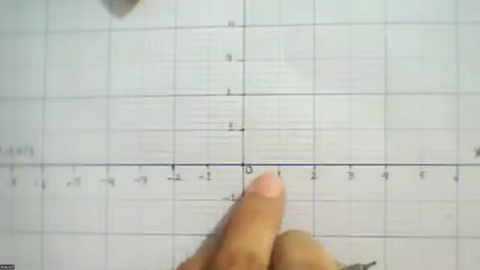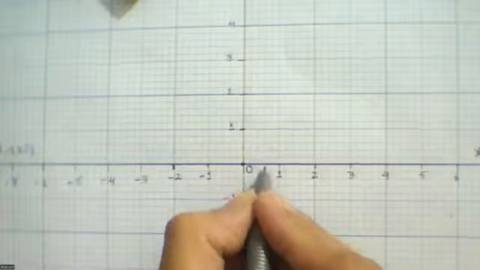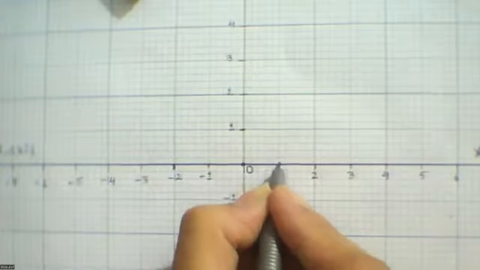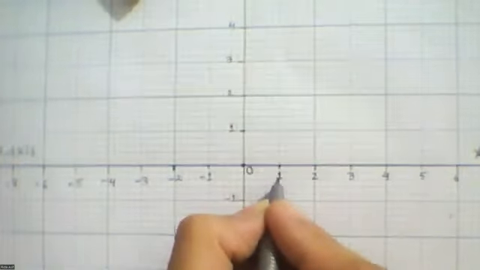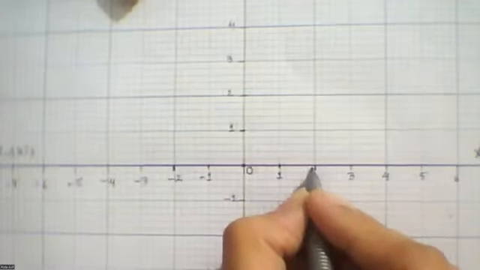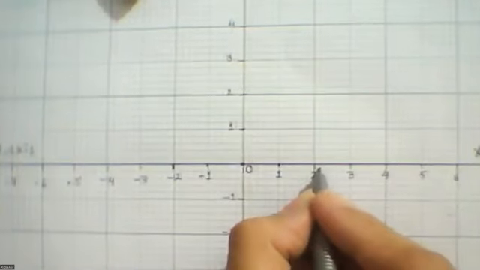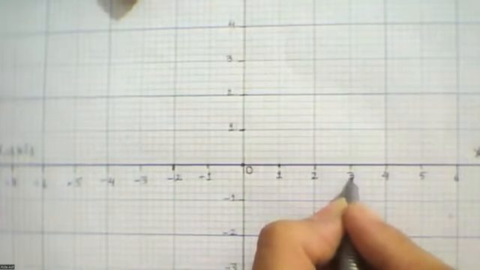Look at how many boxes I have taken: 1, 2, 3, 4, 5. So 5 small squares equal 1 unit. Again 1, 2, 3, 4, 5, this is 2. Again we count 5 more boxes. This is equal to 3.